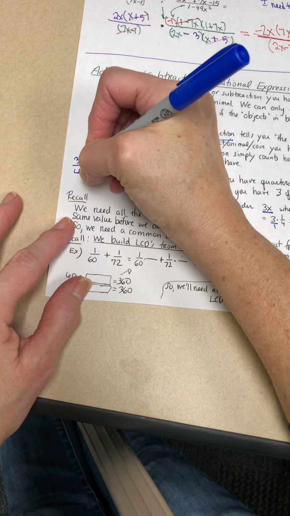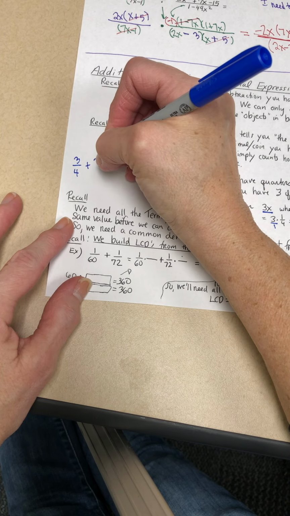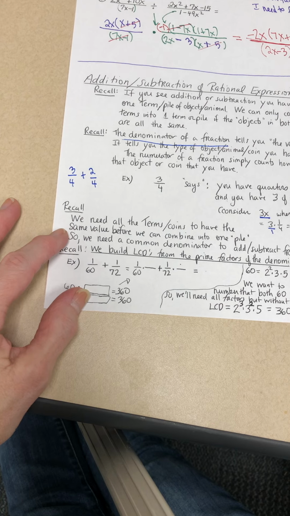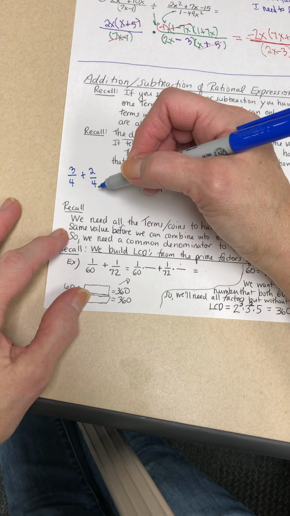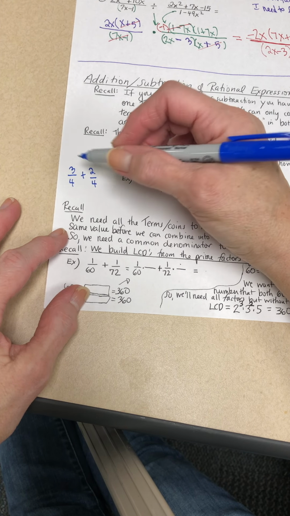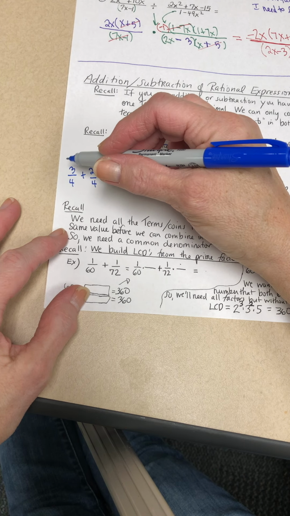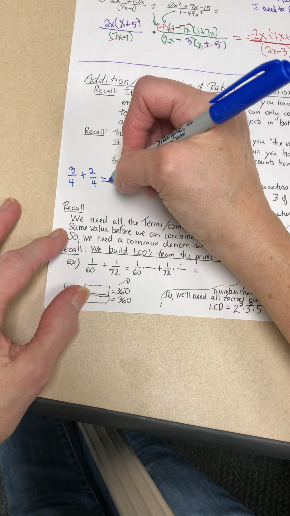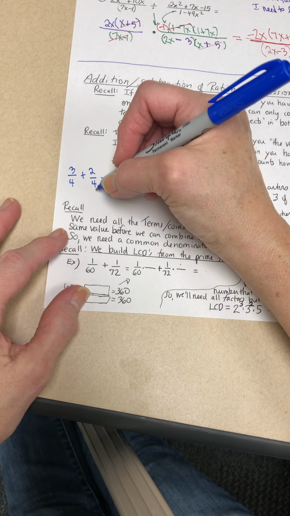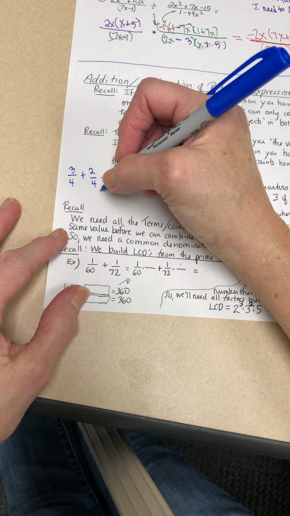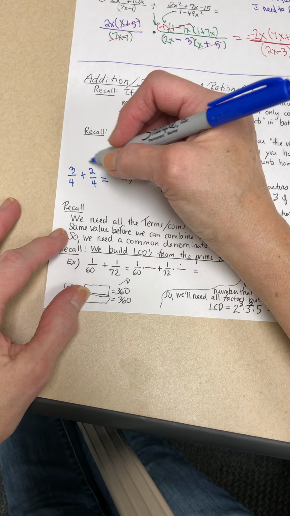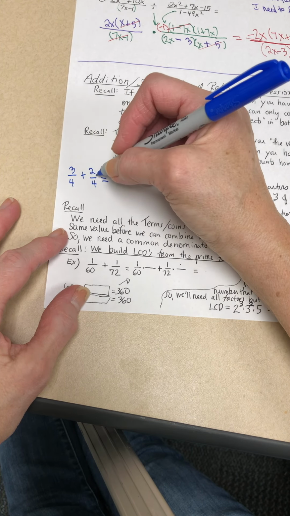and one little add-on here, if I had 3/4 in one pile and 2/4 in another pile, the quarters are telling me this is the same value of coin. The 3 tells me how many are in this pile, the 2 tells me how many are in this pile. Once your denominators are the same, you have like objects, you have the same coin, you just count how many you have, and that means you just add the numerators.